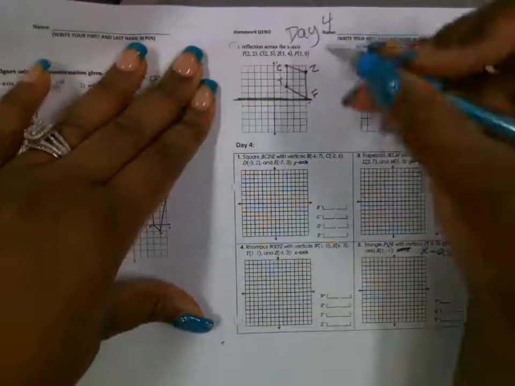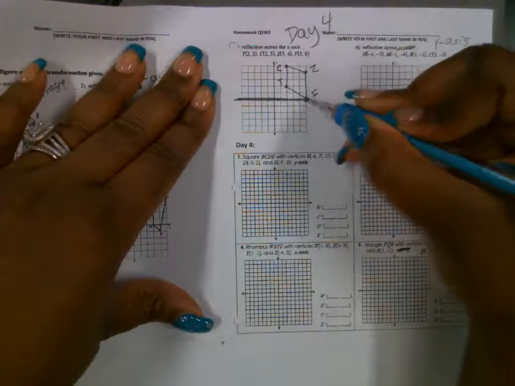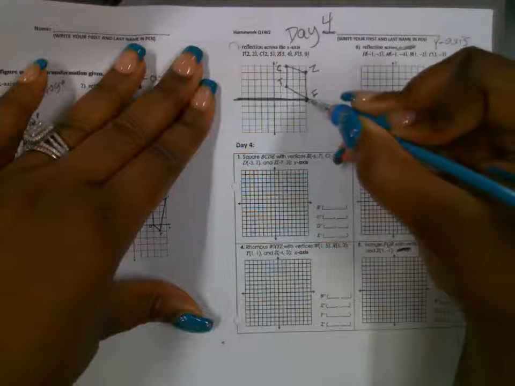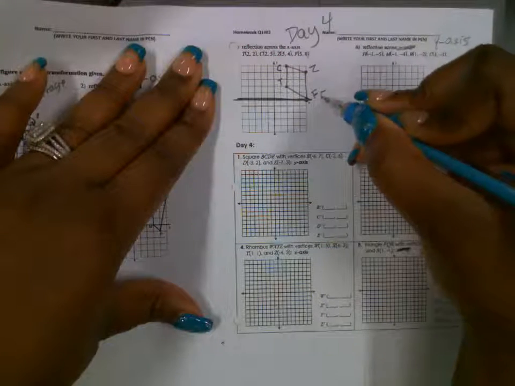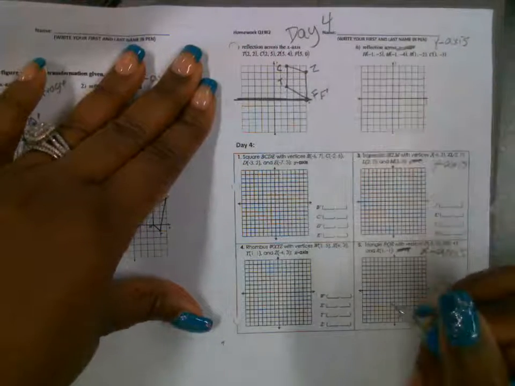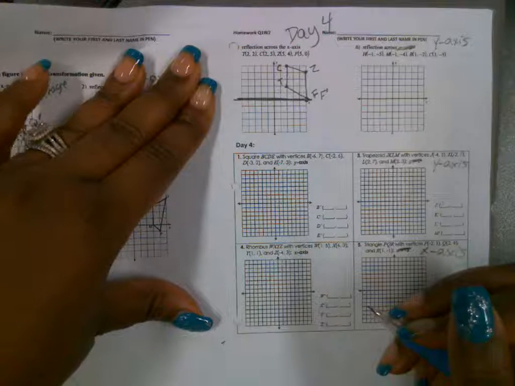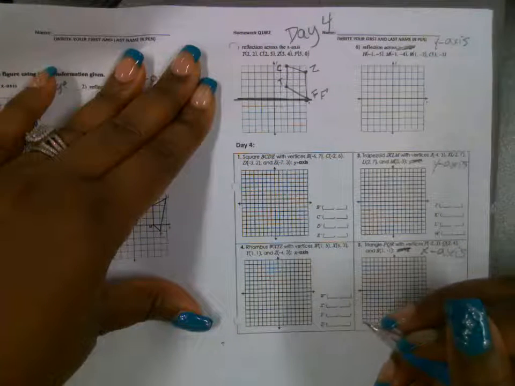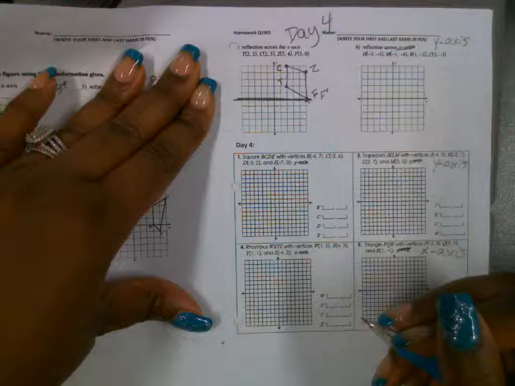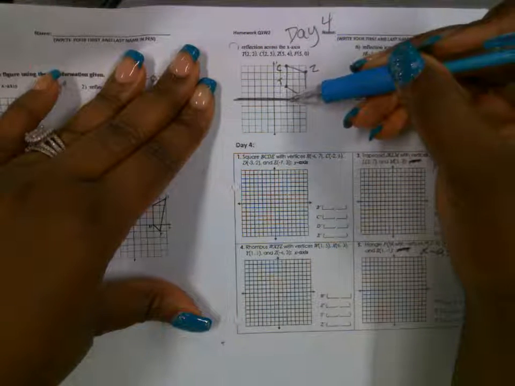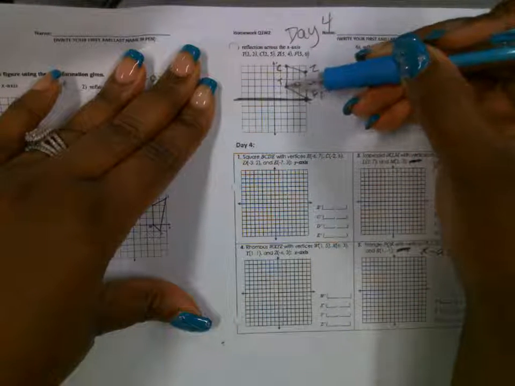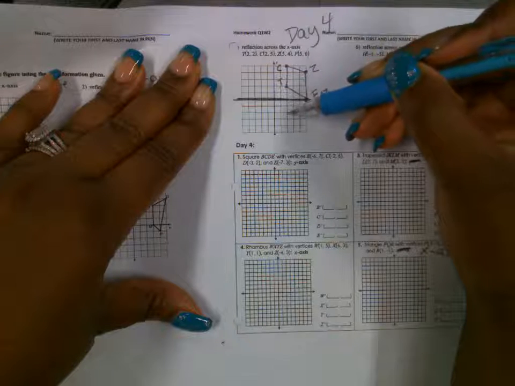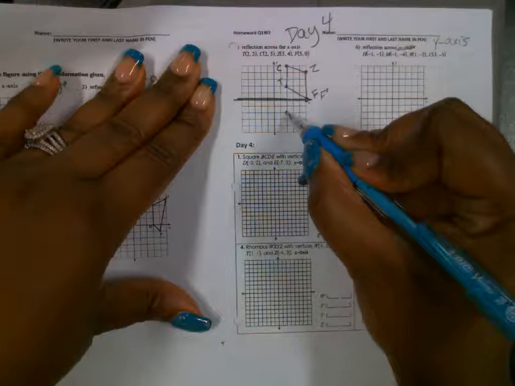Okay, so when I flip this, look at F. Since F is on the line of reflection, it doesn't move. So I'm going to put F prime right beside F. When you flip it, it's going to land in the same place. Let's look at T. T is 2 above. So when you flip it, it's going to be 2 below. This is T prime.